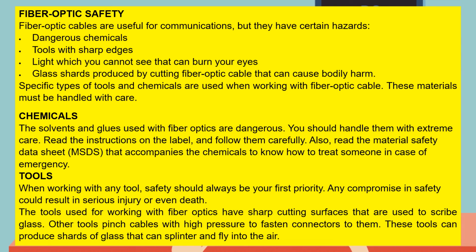Chemicals. The solvents and glues used with fiber optics are dangerous. You should handle them with extreme care. Read the instructions on the label and follow them carefully. Also, read the material safety data sheets, or MSDS, that accompany the chemicals to know how to treat someone in case of emergency. Tools. When working with any tool, safety should always be your first priority.